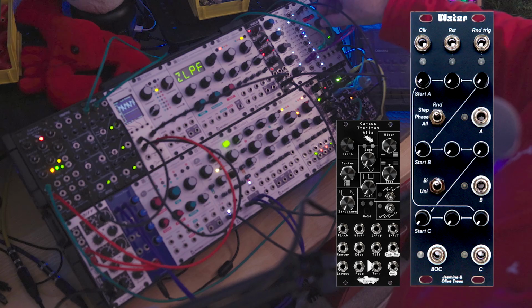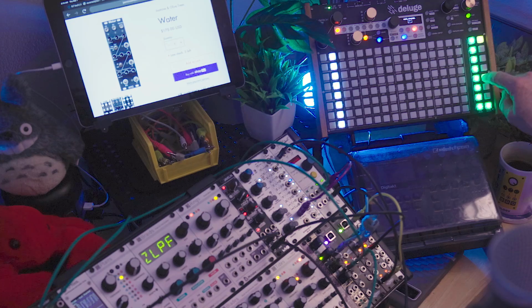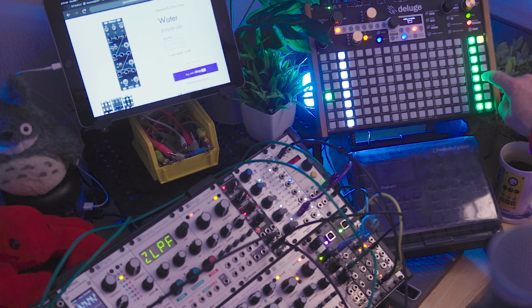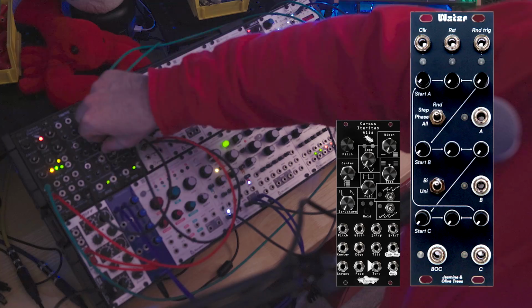If you have a trigger sequencer that you like, you can also just program in your own rhythm to that, which we actually have over here. So, 1, 2, 3, 4, 5, 6, 7, 8, 9.